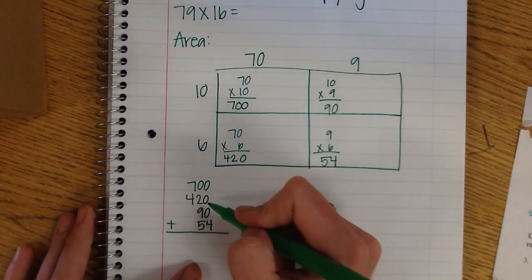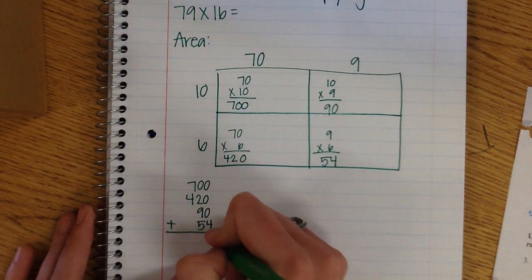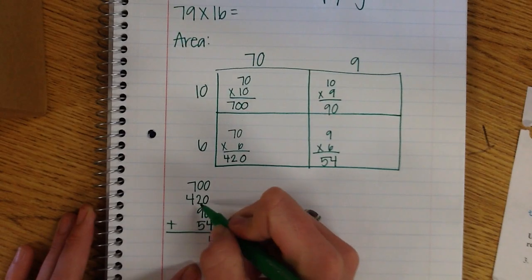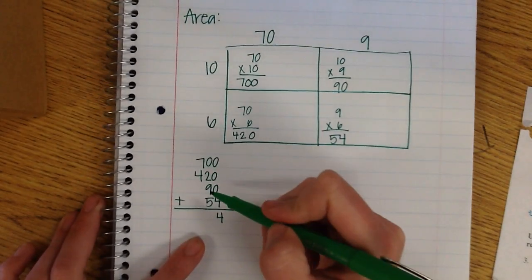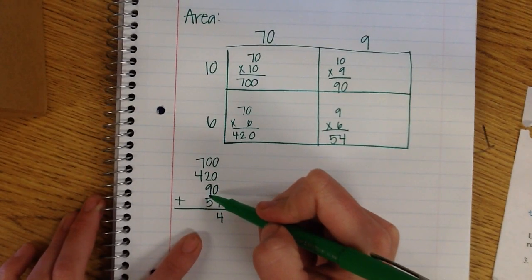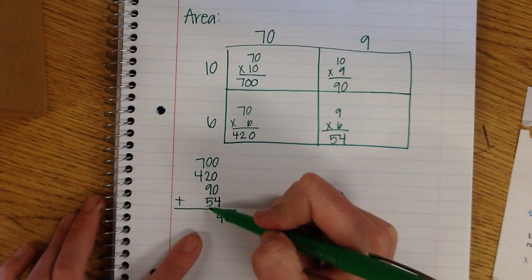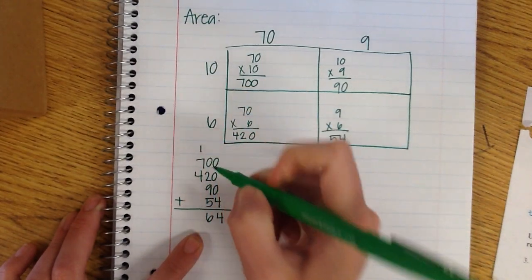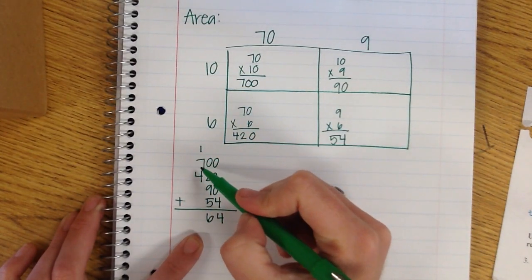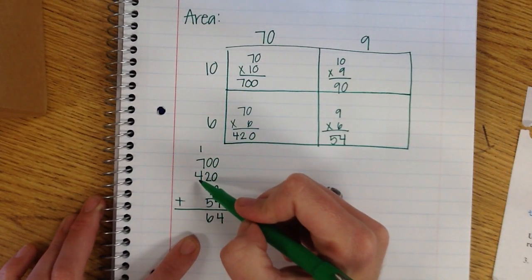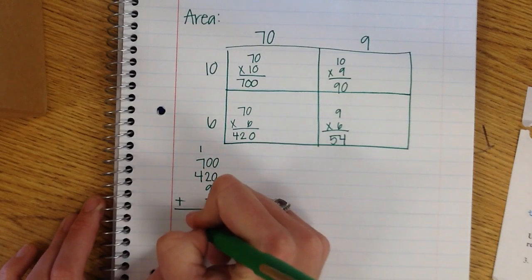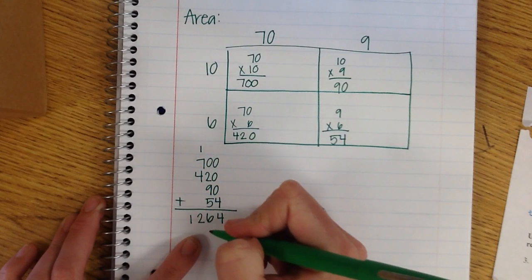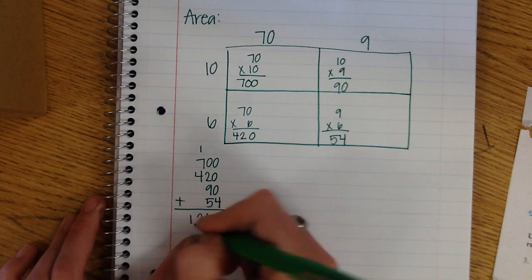So 0 plus 0 plus 0 plus 4 equals 4. 2 plus 9 equals 11. Plus 5 equals 16, so I'm going to put my 6 and carry my 1. 1 plus 7 equals 8, plus 4 equals 12. So that is my answer. If you want to, you can put a comma.